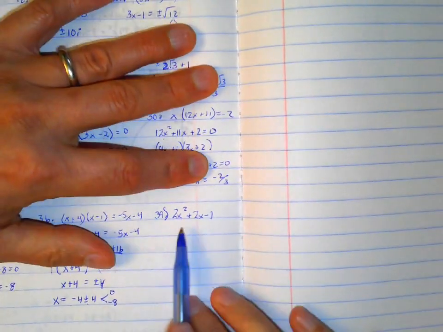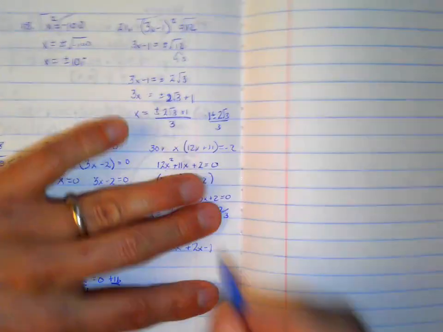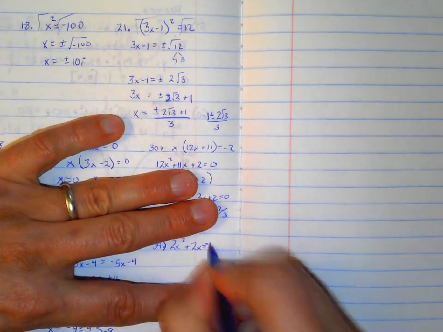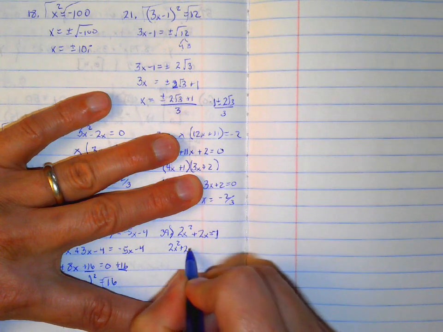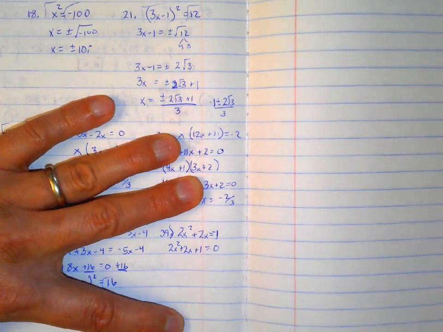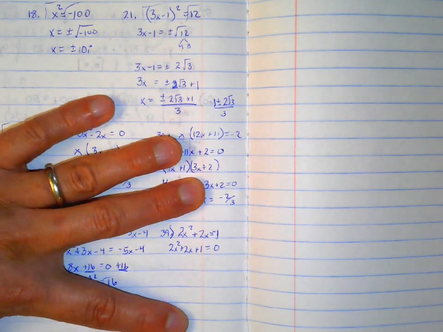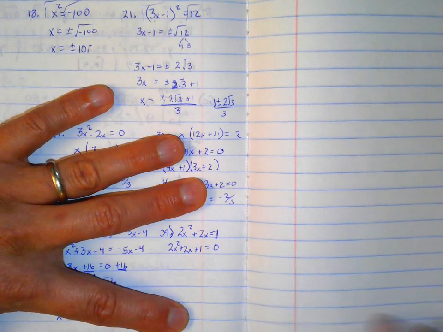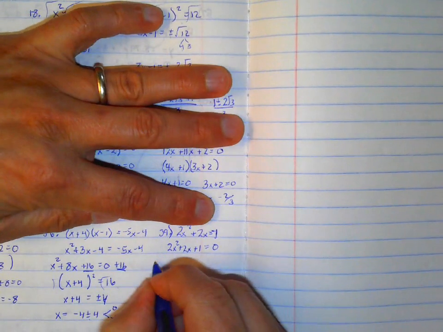39. We have 2x squared plus 2x minus 1 equals negative 1. Okay. Now, if I get this equal to 0, that will not factor. Okay, so no numbers will work for that. So I'm going to use either completing the square or the quadratic formula. You can choose which one you want. I'm going to use the quadratic formula.